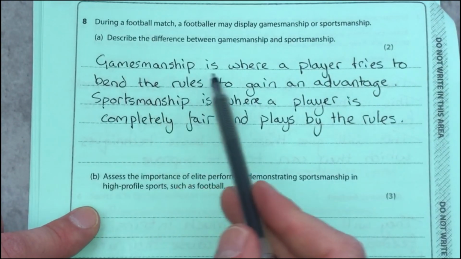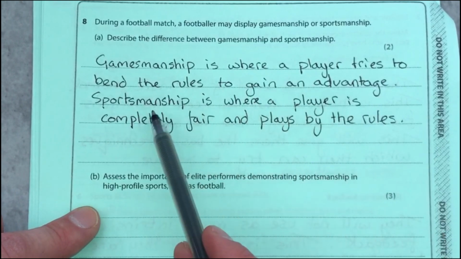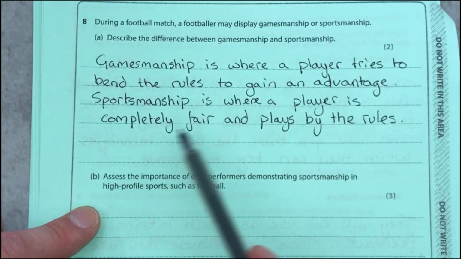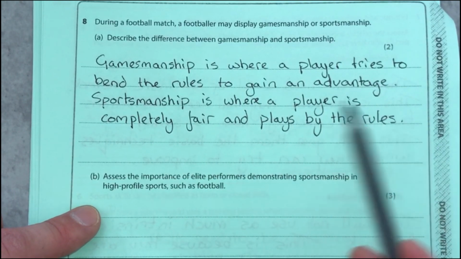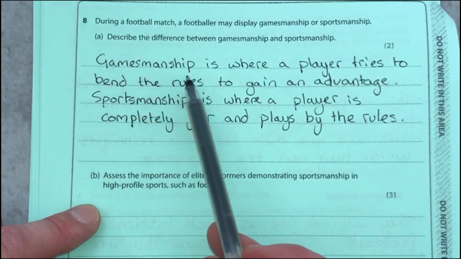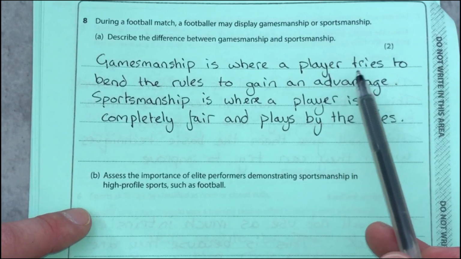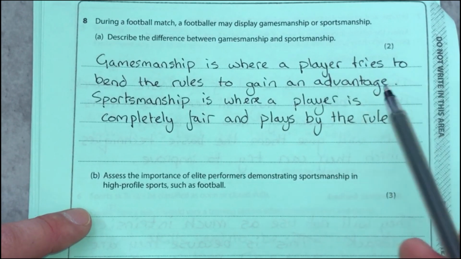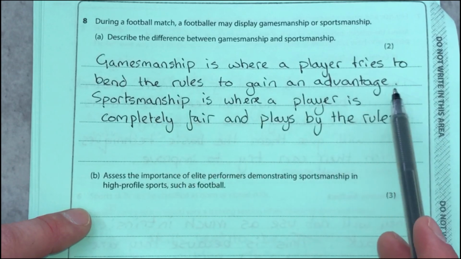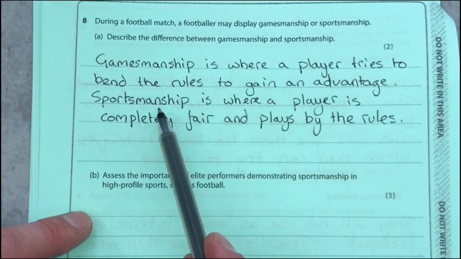Gamesmanship is where a player tries to bend the rules to gain an advantage. Sportsmanship is where a player is completely fair and plays by the rules. An example could be, if it did say explain, that gamesmanship, a player may stand in front of the ball when the other team's trying to take a free kick to slow the game down, and just sort of walk slowly in front of the ball.